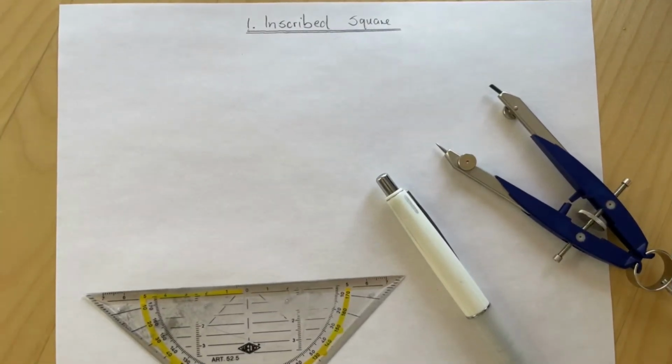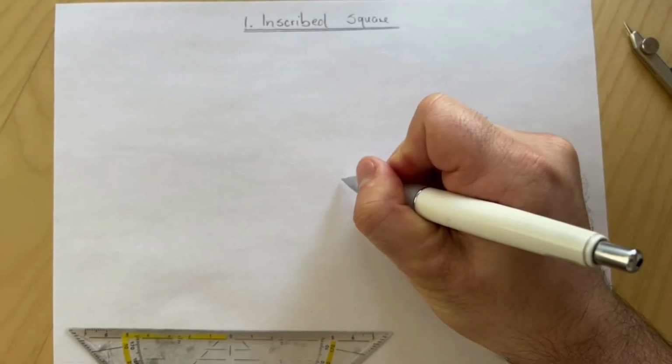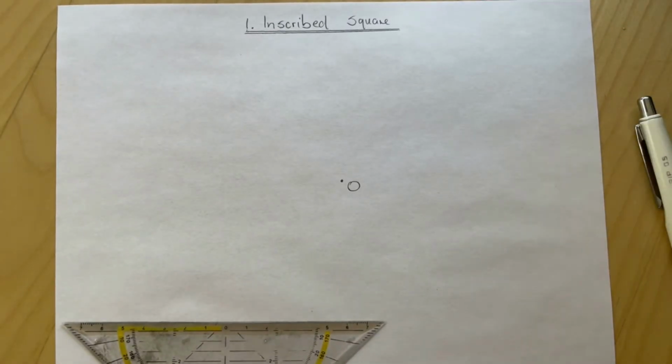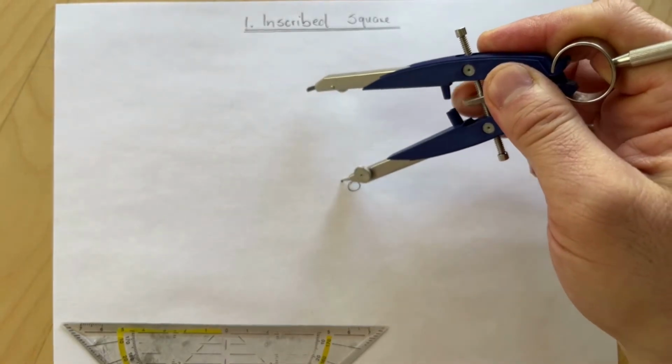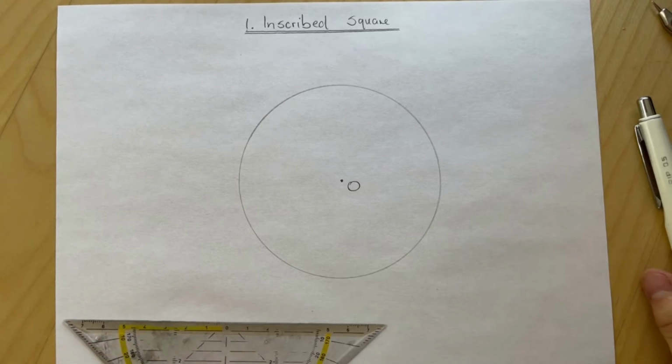Okay, during our first construction, we will be learning how to inscribe a square inside a circle. And we're going to do this using the compass and a straight edge. The first thing we want to do here is to label a point for the circle, and let's call it point O. And we want to construct a circle with its center at O. So we're going to take a compass and make the radius big enough so we can construct a nice circle as shown here in the diagram.